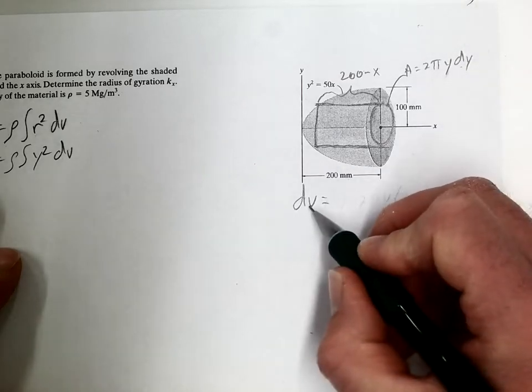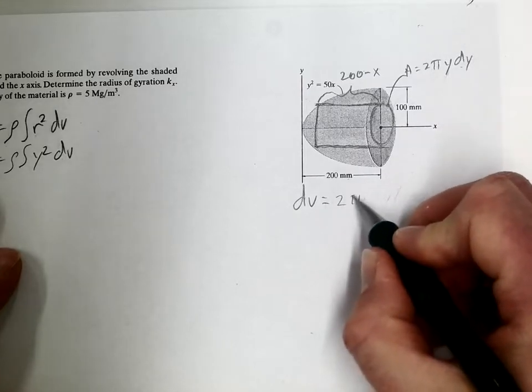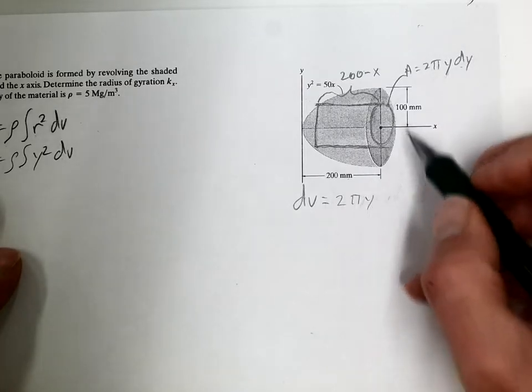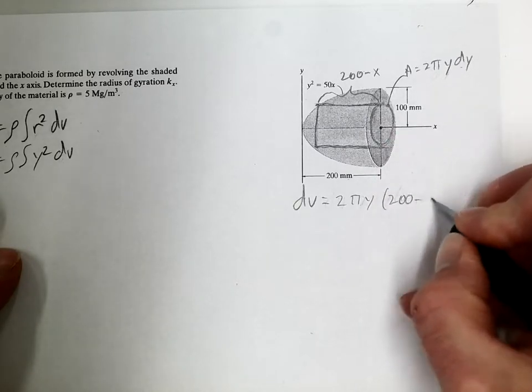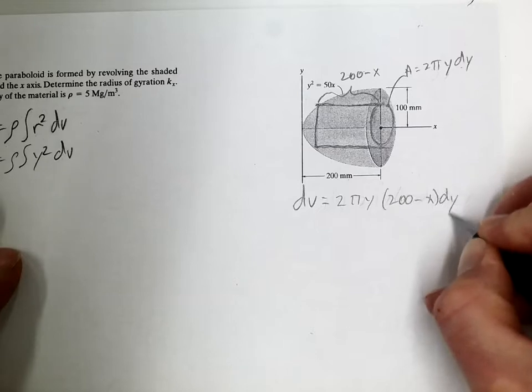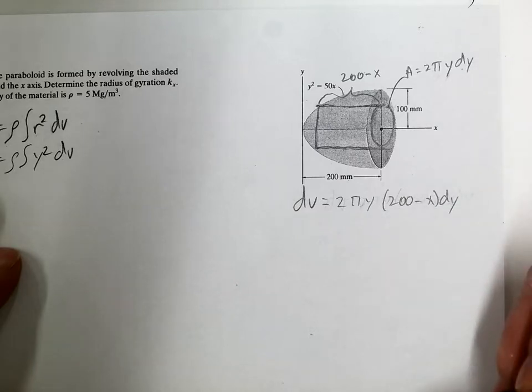So dV then is equal to the area, 2 pi y times 200 minus x dy. Now we don't want an x in our equation.